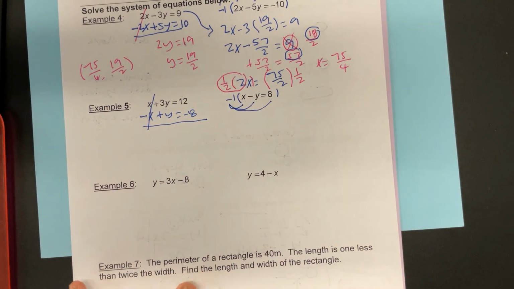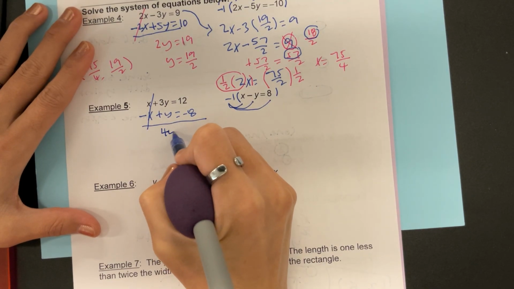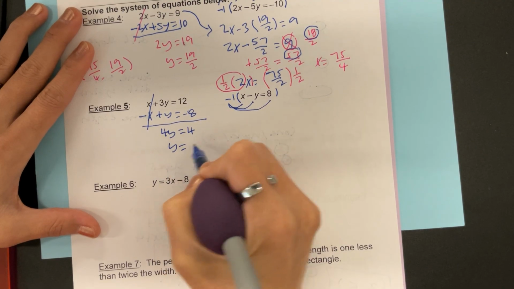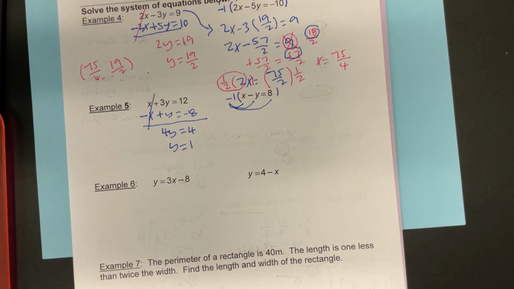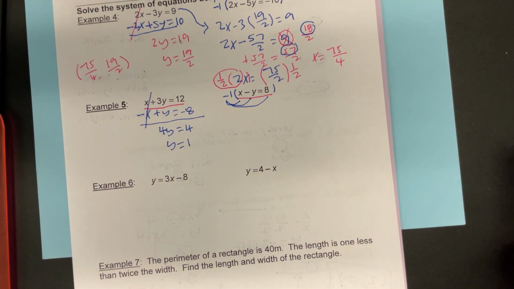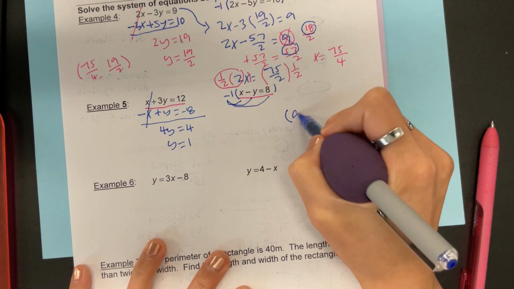Does the x go away? Okay, that's nice. How many y's now? 4y is equal to 4. Ooh, this is nice. I like this one. Okay? So as a group, it doesn't matter which original you plug it into, but it has to be either this original or this original. Plug in the y, tell me what the x is. Someone said 9? Do we agree? Yes. So we have 9 comma 1.